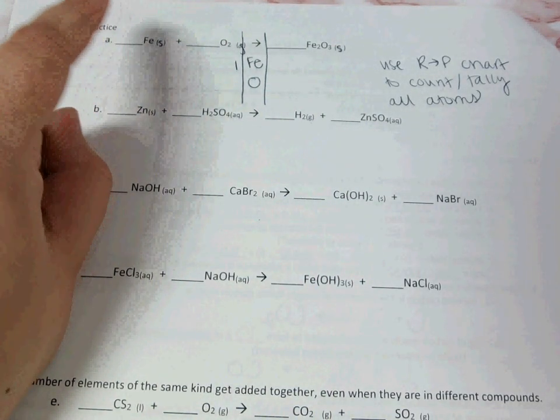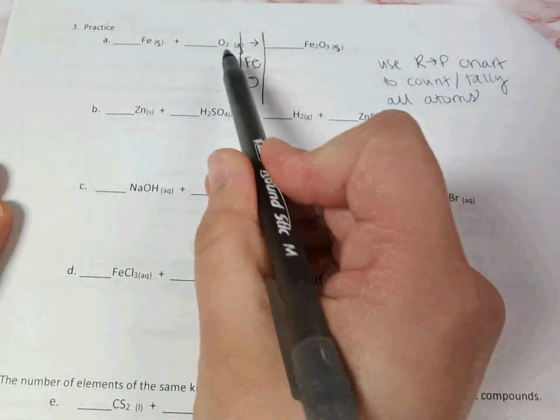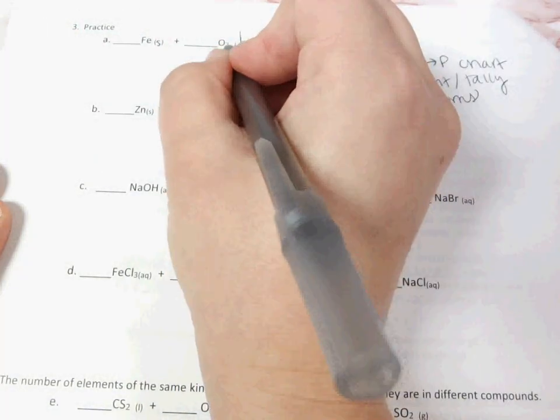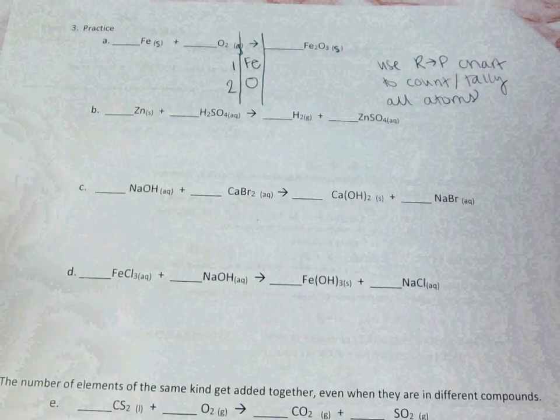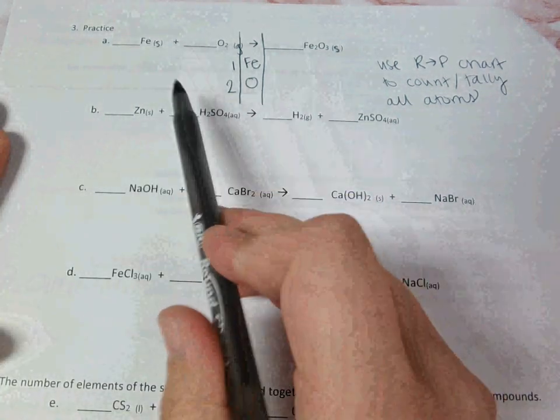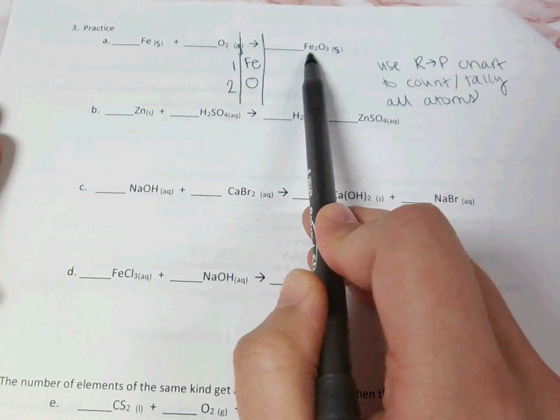On my reactant side, how many atoms of oxygen do I have? 2, because there's a little subscript of 2 here, so that tells me I have 2 oxygen atoms. On my product side, how many atoms of iron do I have? 2.